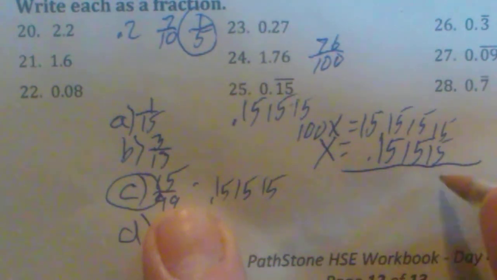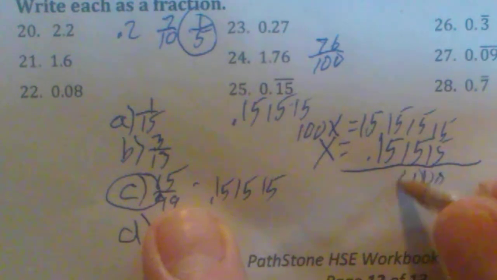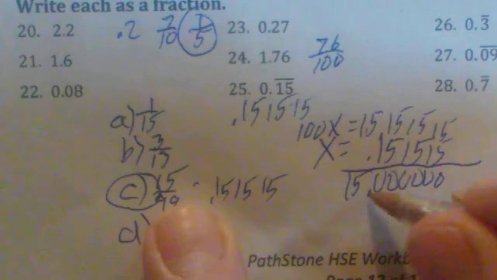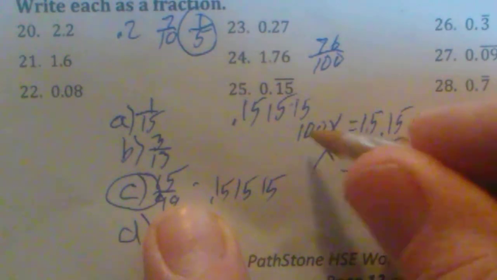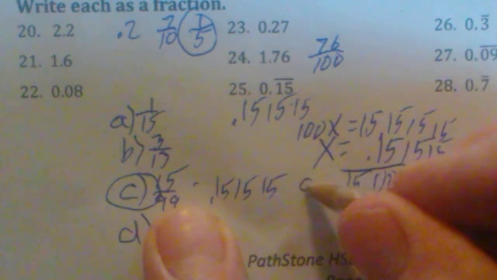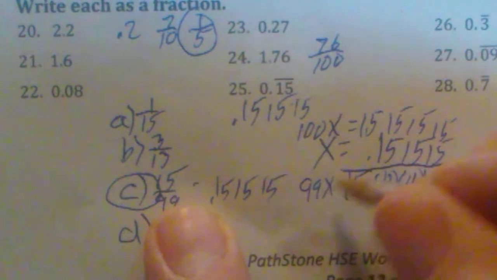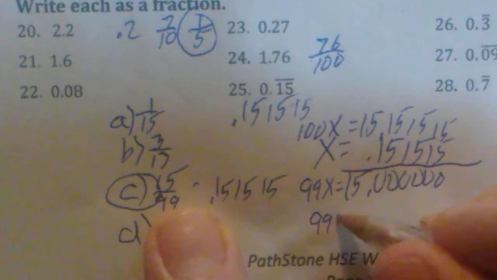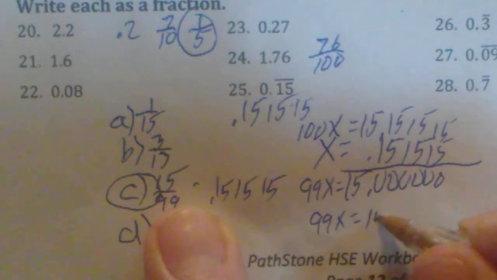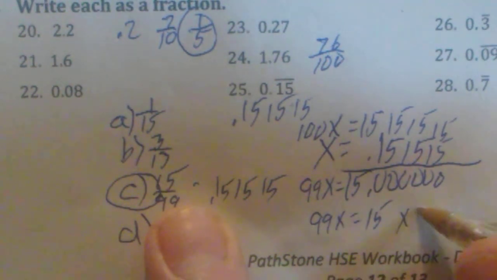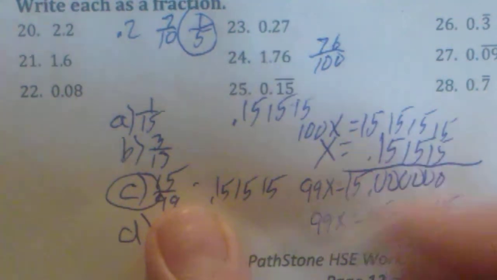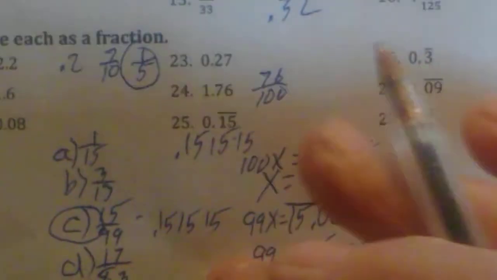All these are going to become 0, except for the last one: 15.00. And you also subtract this side. 100x minus 1x is 99x. 99x equals 15. So x equals 15/99. You divide both sides by 99, and that's x. Are you expected to remember that?